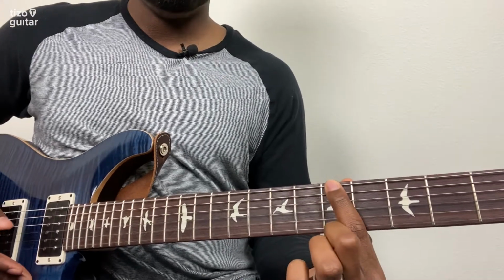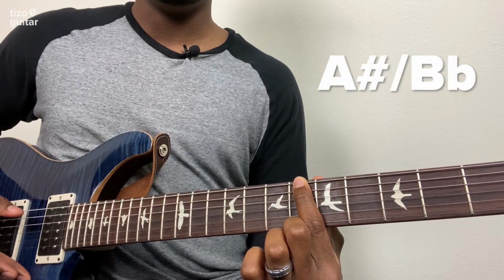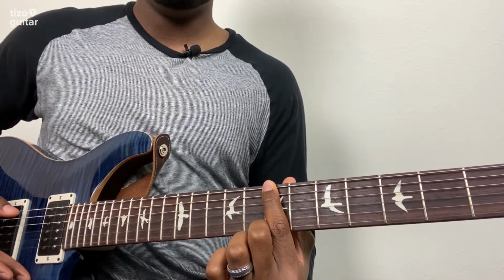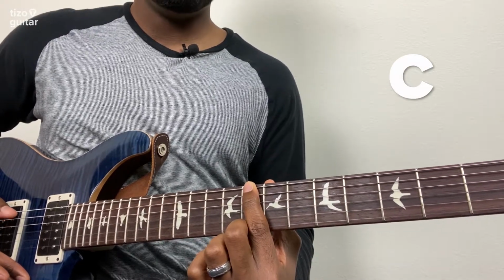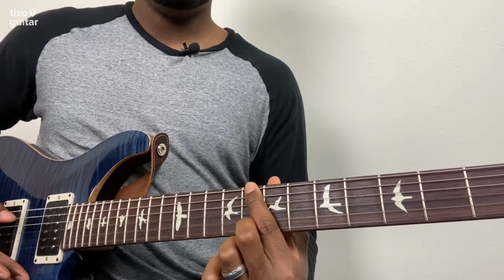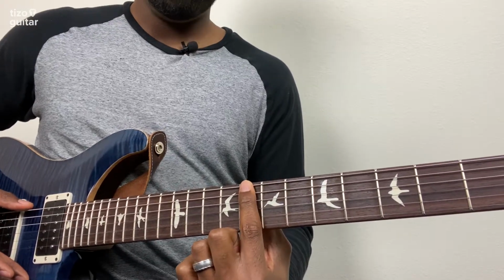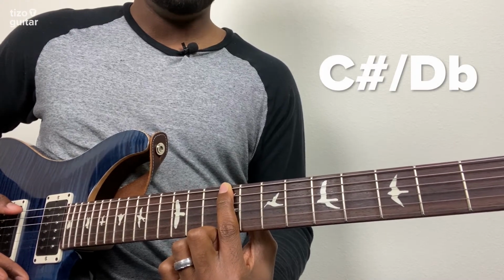So starting here, A, going up a half step, A sharp or B flat, going up one more, B, going up one more, C, not B sharp. From B to C is only a half step, so it gets kind of tricky there. If we go up one more half step, that's a C sharp or a D flat.